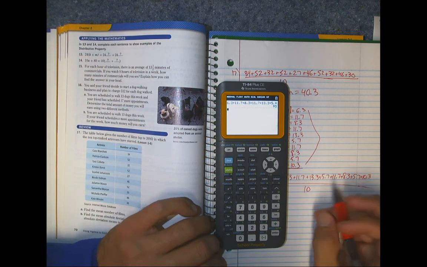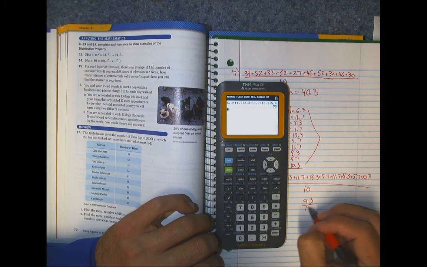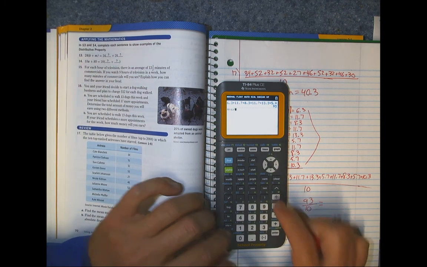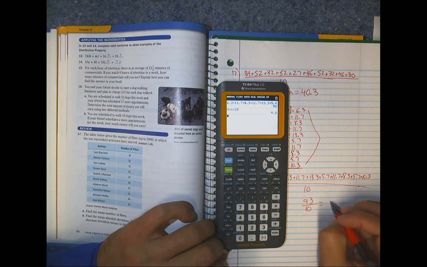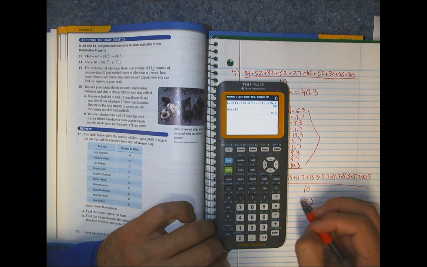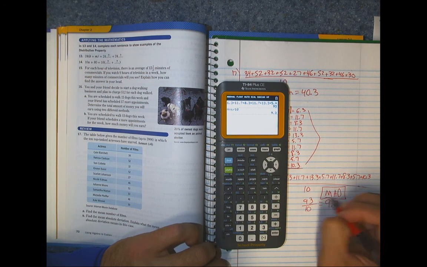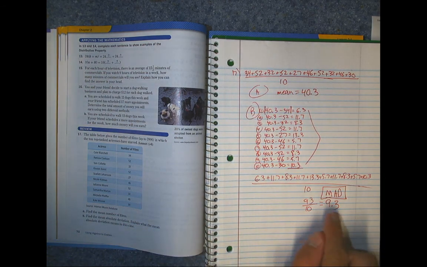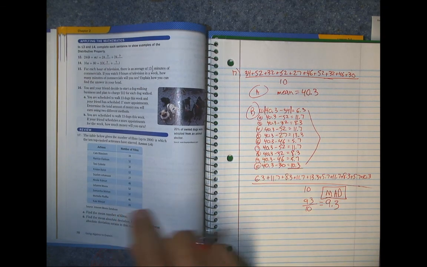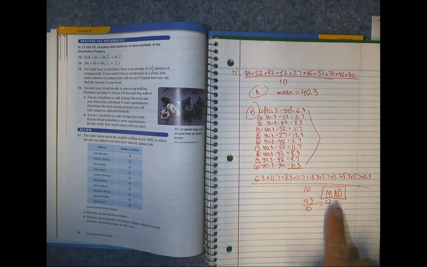So I get 93, so it's going to be 93 on top, divided by 10. It's 9.3. So this is part B. This is my mean absolute deviation. So what this means is, on average, each piece of data is within 9.3 of the overall average.